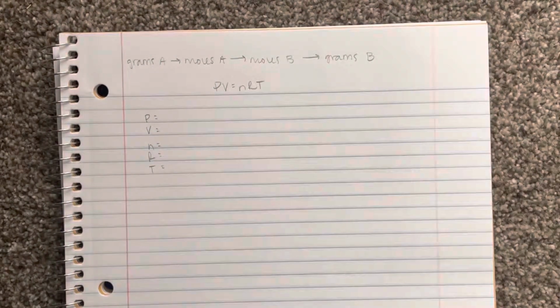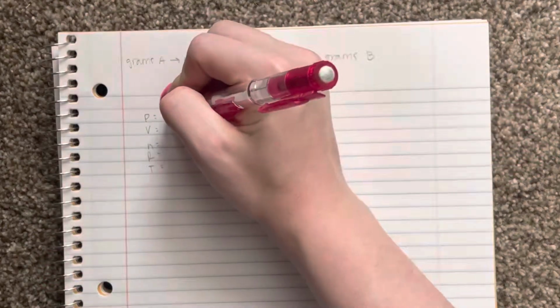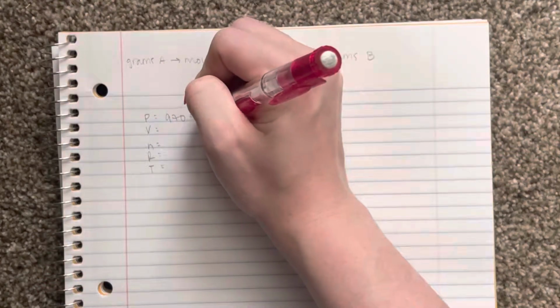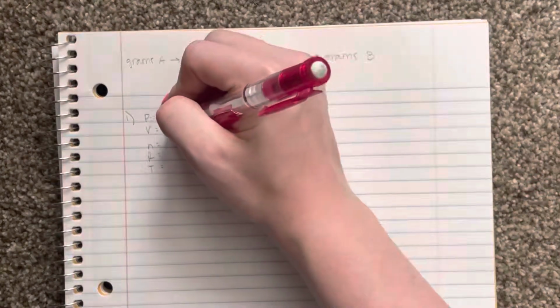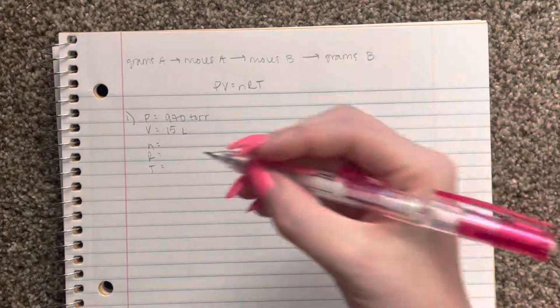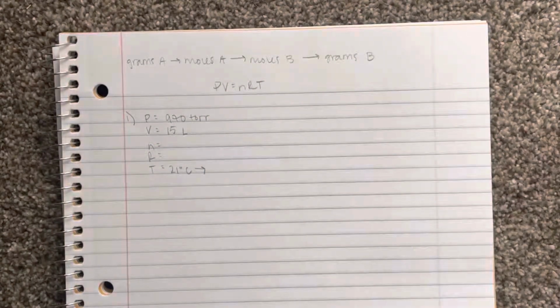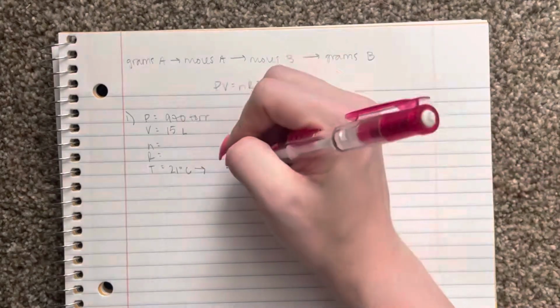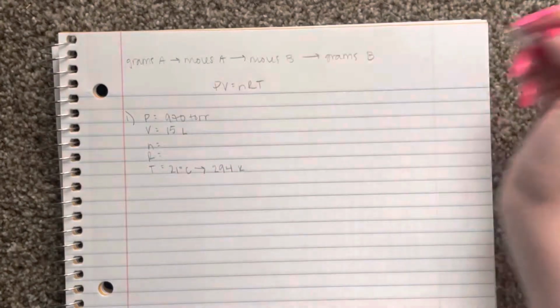So it says in my problem that my pressure is 970 torr. This is question 1, by the way. It says my volume is 15 liters. My temperature is 21 degrees Celsius. However, I always want to turn that into Kelvin by adding 273. So I would get 294 Kelvin.